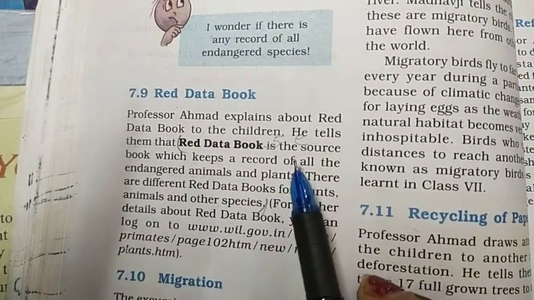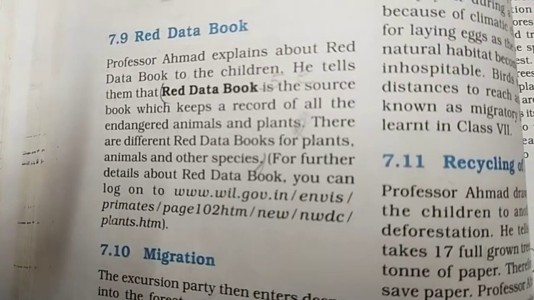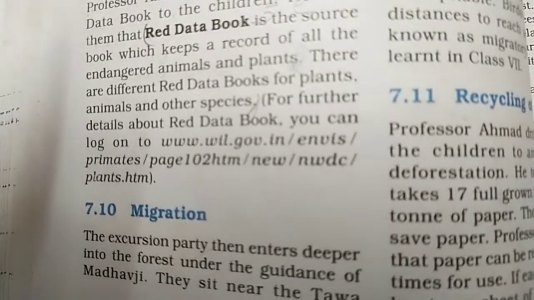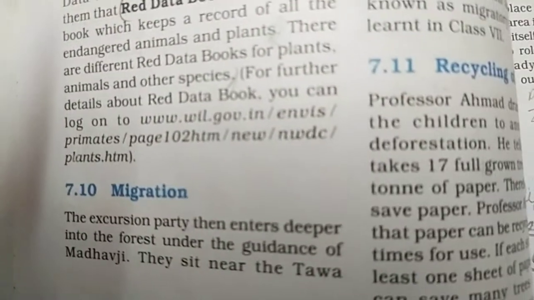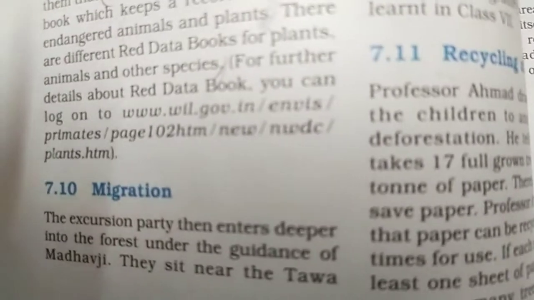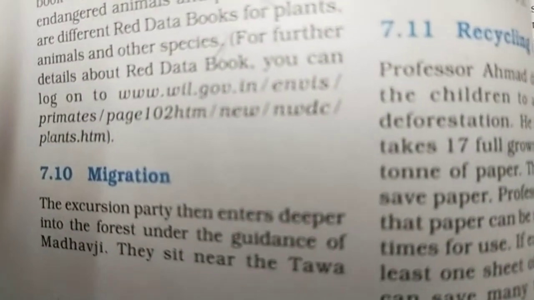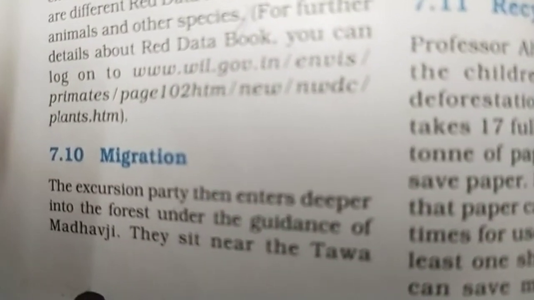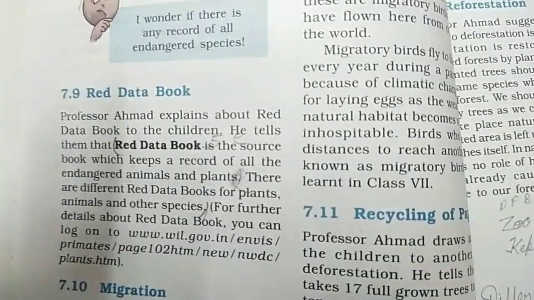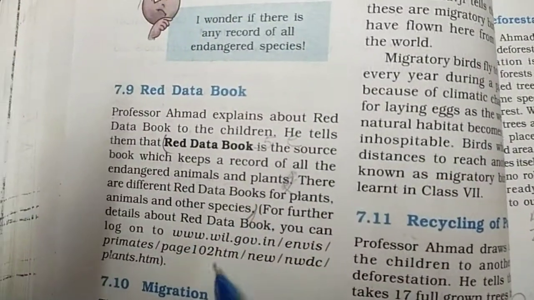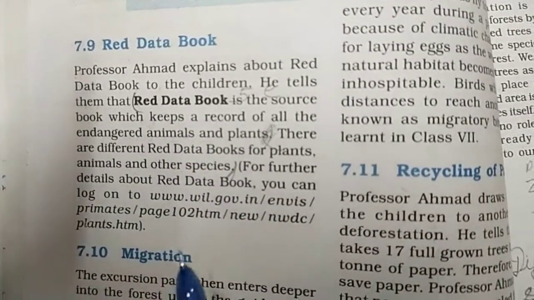Children, this red data book is the book where we keep the record of all endangered species of flora and fauna. Okay, lots of flora, lots of plants and lots of animals are in the danger zone, which are endangered species. It means if we are not paying attention toward these animals and plants, then in future they will become extinct. So we have kept all the record in this book, that is the red data book. Our India also has its own red data book.